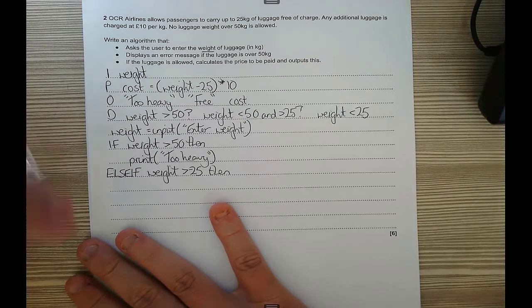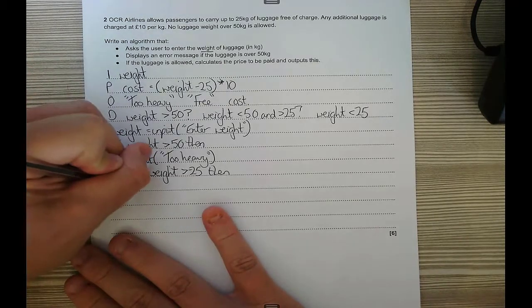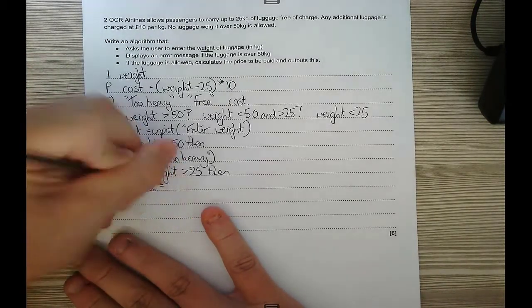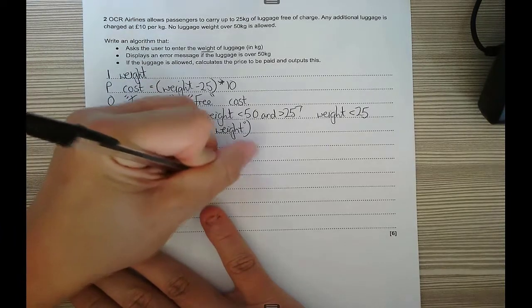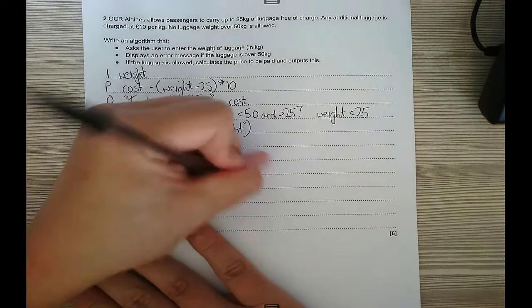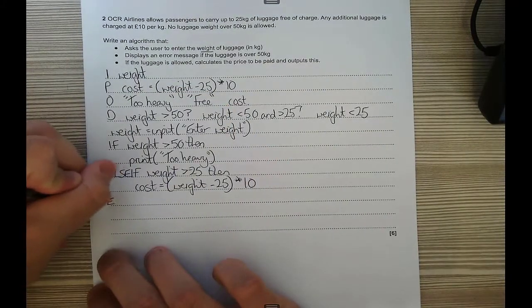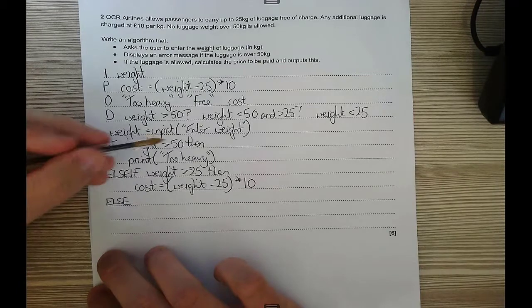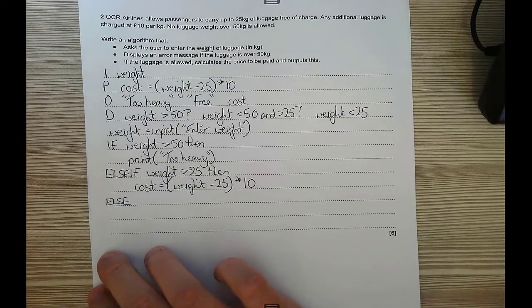That's why it's important to do it with the highest value first. So if it's more than 25, we know it's between 25 and 50, we then need to work out the cost. The cost is the weight, take away 25, multiplied by 10. And if it's anything else, if it's not more than 50 and not more than 25, then it's got to be less than 25.